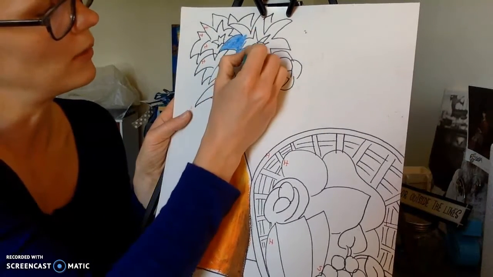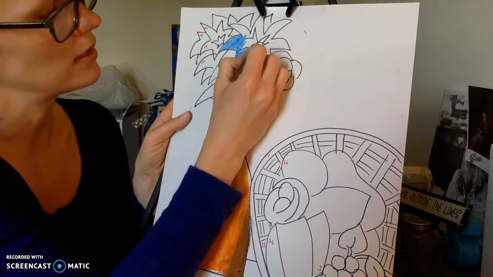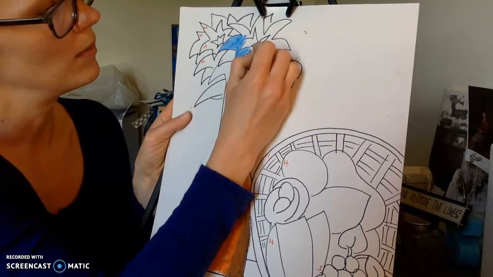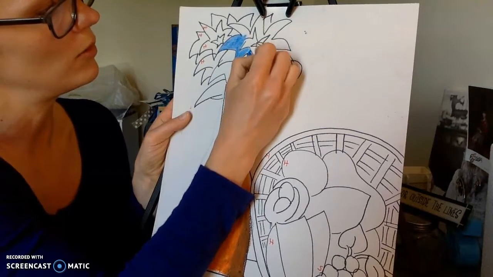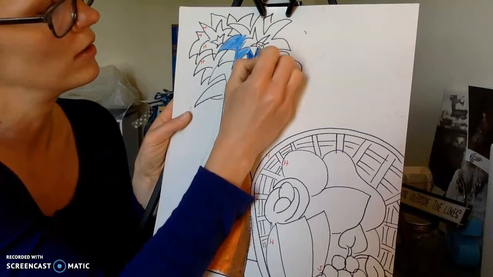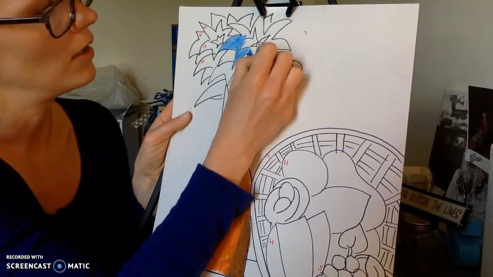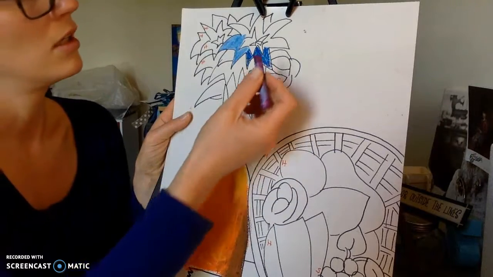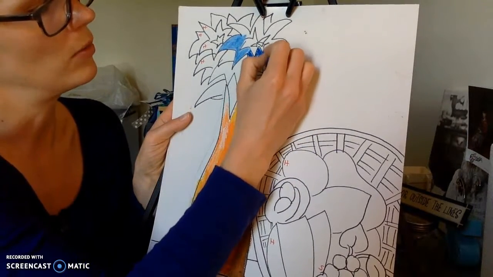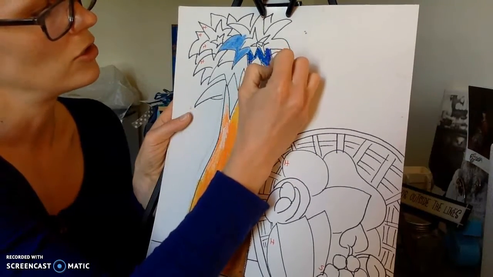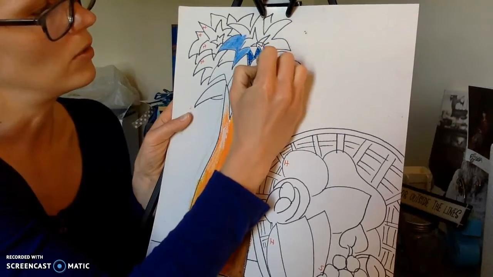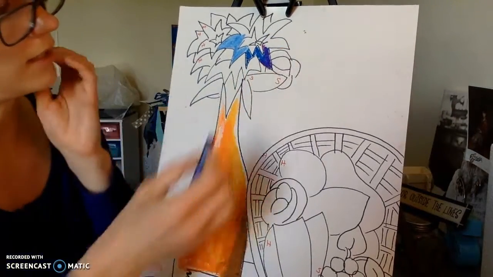Now as I work my way over to this side, my color will get a little bit darker. And what you could do here is you could even blend in a darker color with the blue. So I have this dark purple here that I'm just going to mix in as I go over to the right side of my paper.